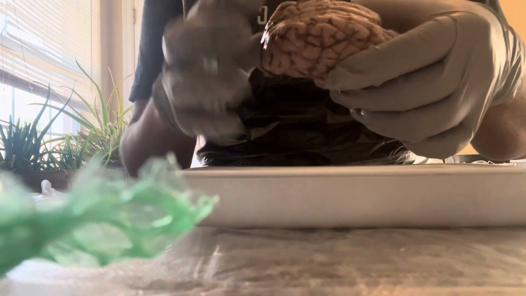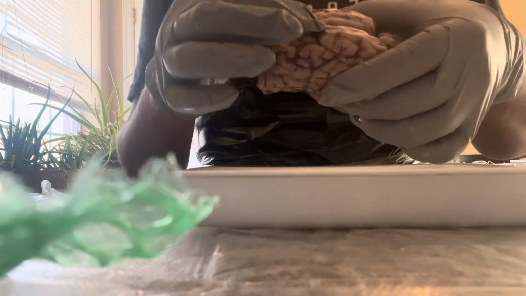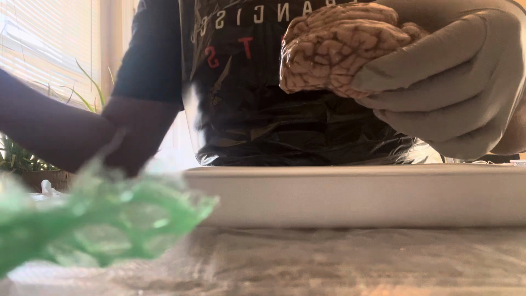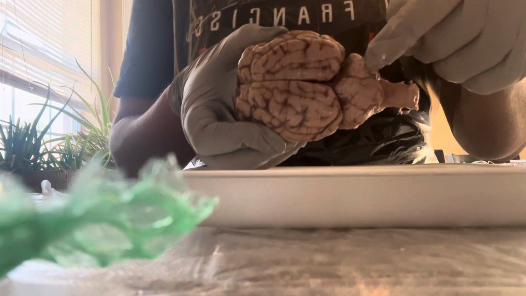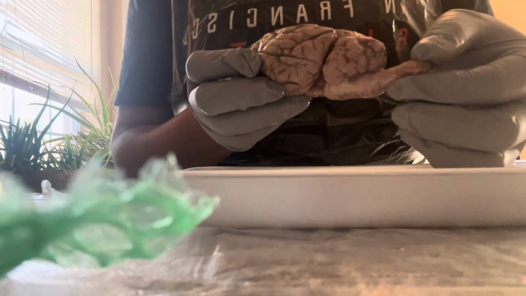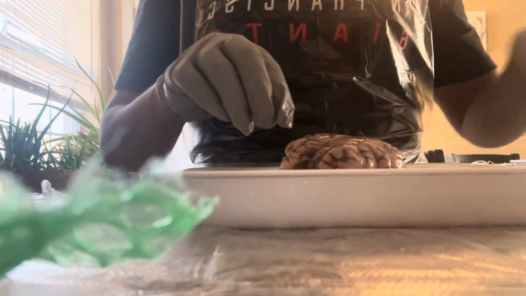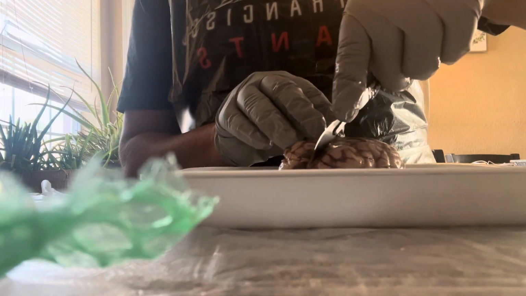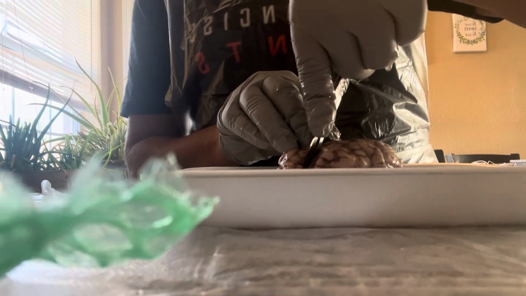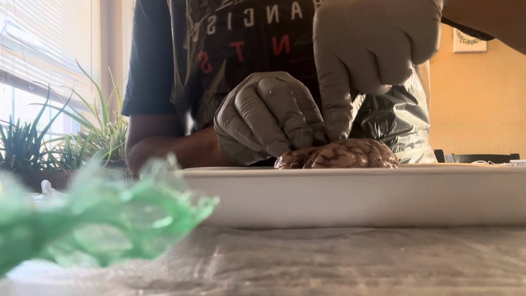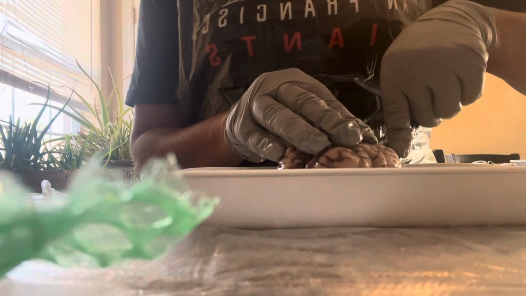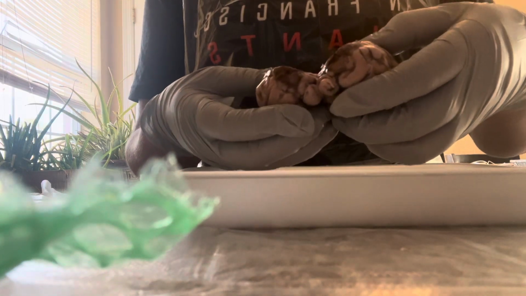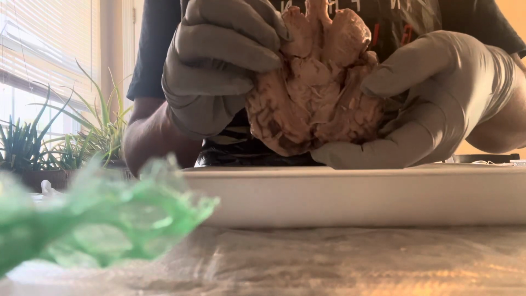And this is our cerebrum, which we have the ridges. And then we also have the cerebellum here in the back. That's the cerebellum. This is part of the spinal cord. Okay, I'm going to go ahead and get my scalpel and cut it in half. Here it is, cutting in half.